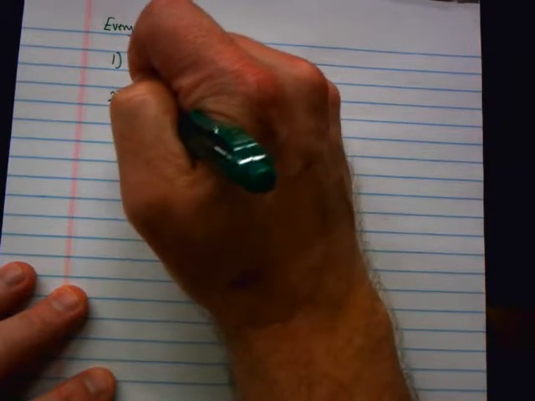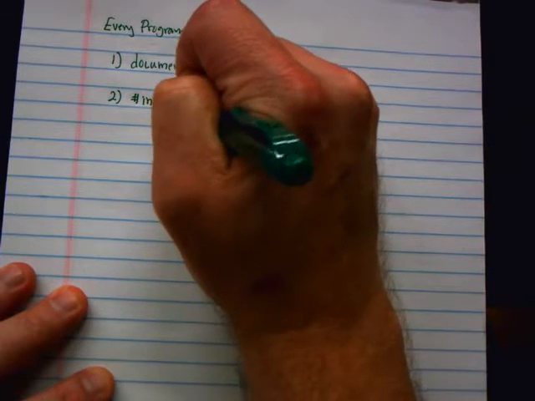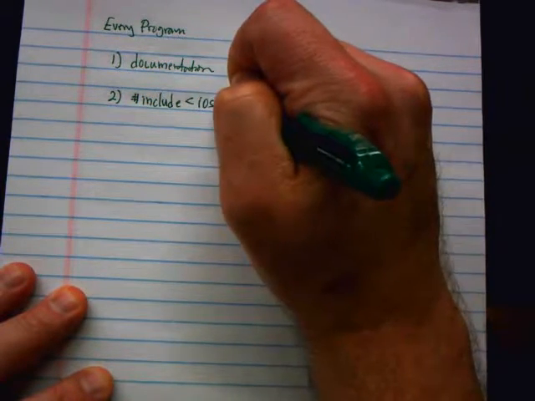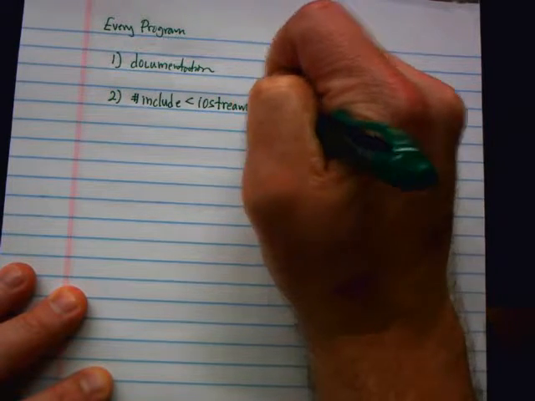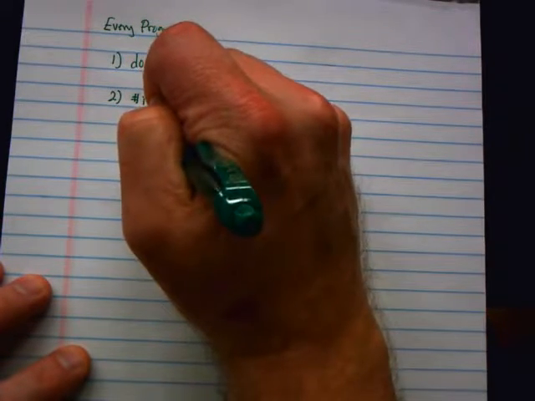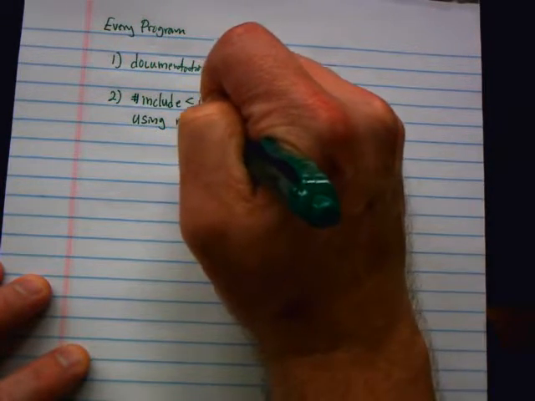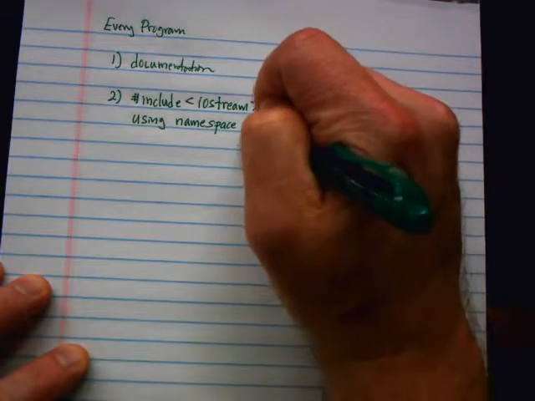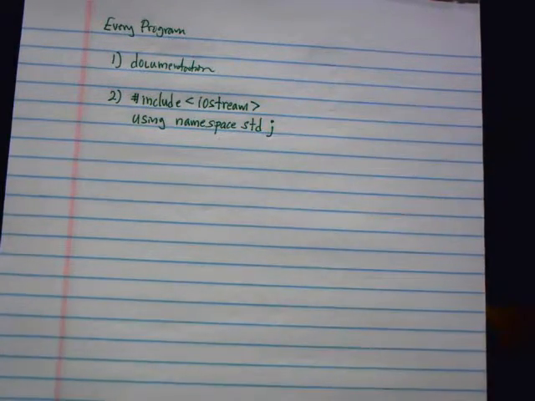The second thing that will go in every single program that you ever write will be include IO stream. And make sure you spell it correctly. That was an issue that we had with some people on Tuesday. They spelled IO stream wrong. It's input, output, stream. That helps you to remember it. And then you're going to have using namespace std semicolon. All right, so that's the second thing that will be in every single program that you will ever write.